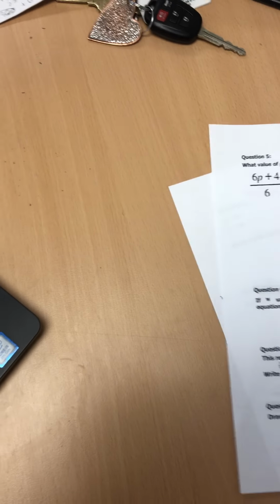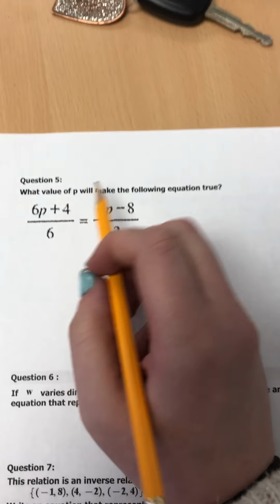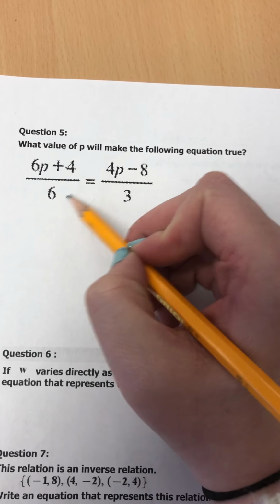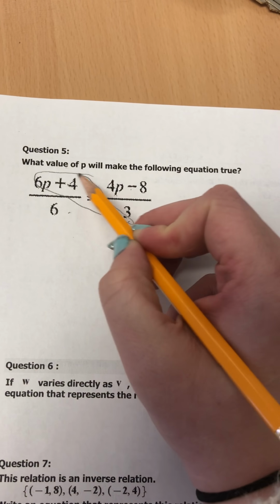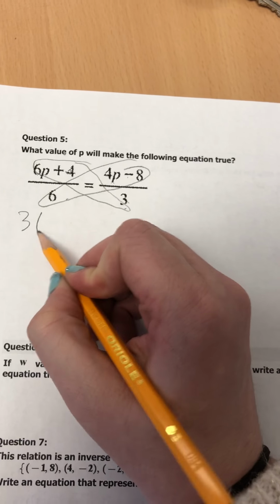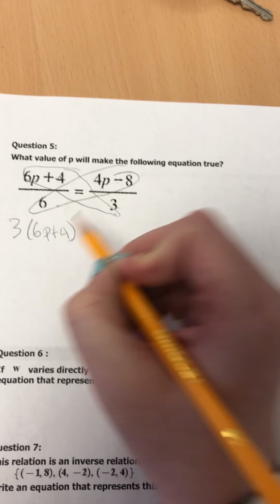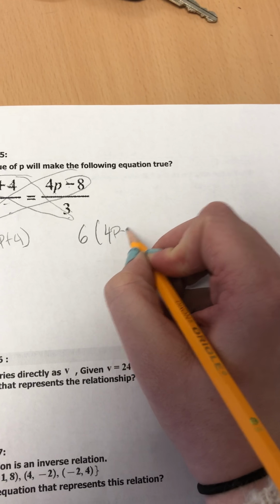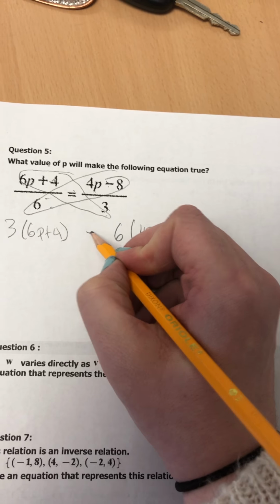All right. This question says, what is the value of P? So normally when we see this word value, we substitute, but there's nothing to substitute here. So we're going to have to go ahead and solve. When we see two fractions, we have to cross multiply. So we're going to do 3 times this, and 6 times this, but then we need to keep that equal sign.